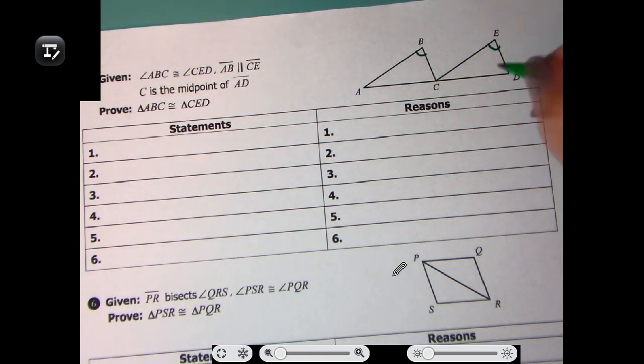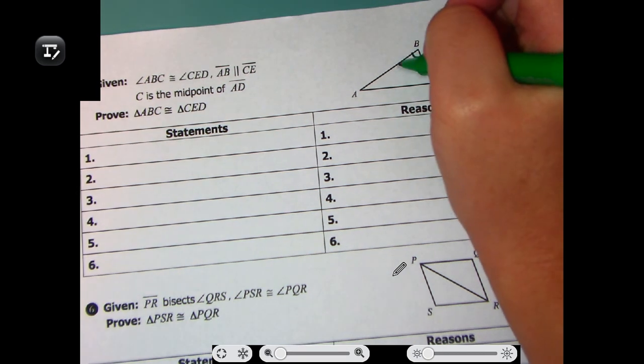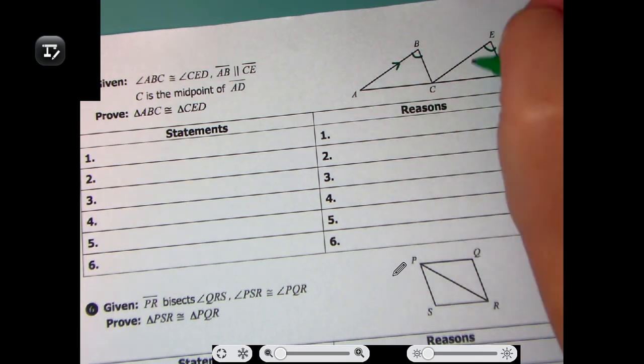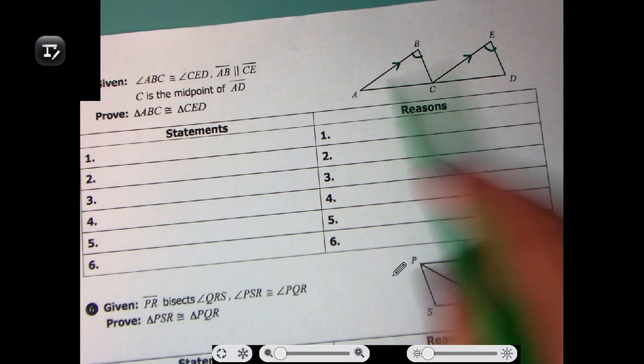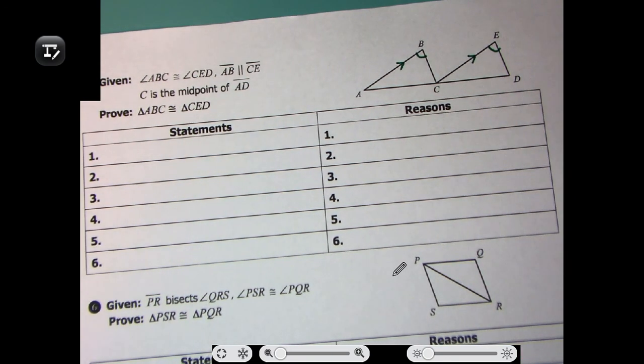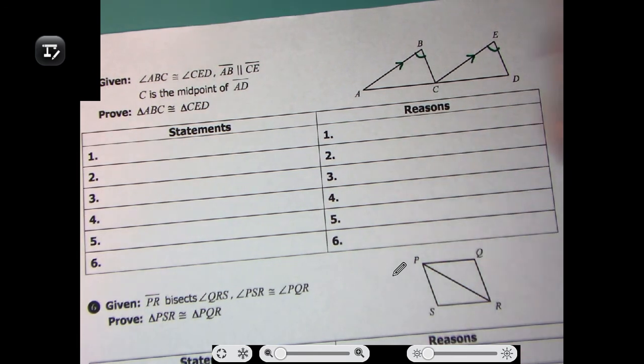All right, so those two are congruent. Now we've got a parallel statement. So AB, that one, is parallel to CE here. I'm sorry, they are parallel. And then C is the midpoint of AD.